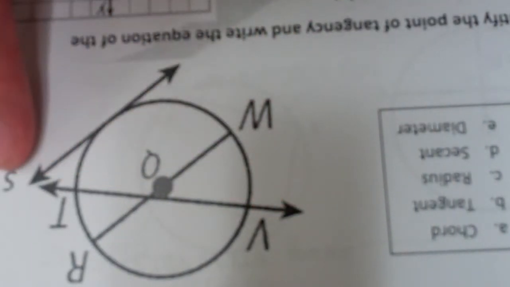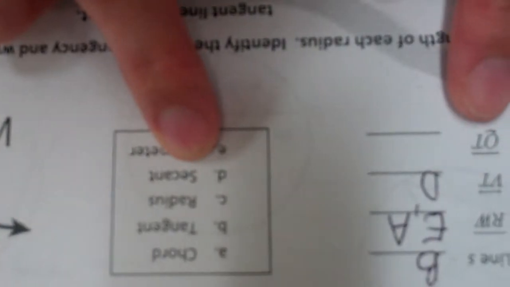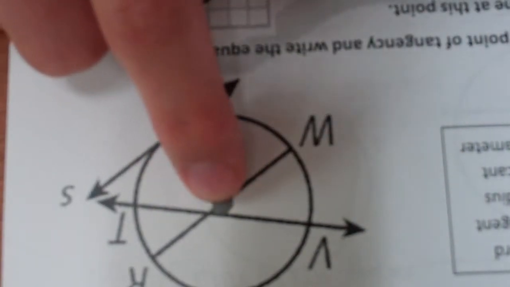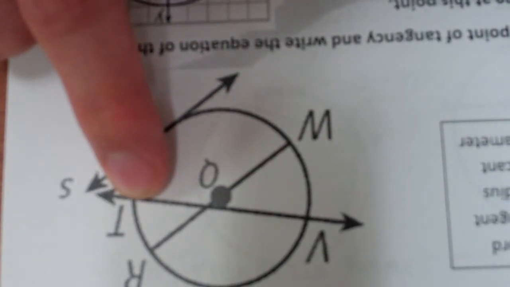Line VT, if we look at VT, it goes through the circle, a line going through the circle, so it is a secant. And QT, the dot's off, but QT goes from here to here. It should be a radius, which is letter C.